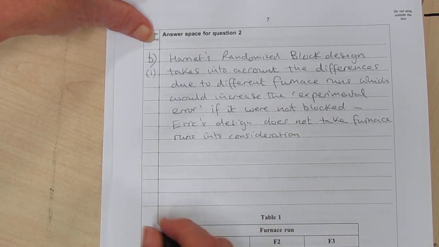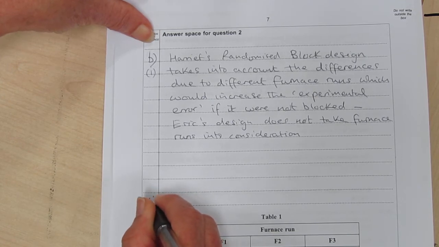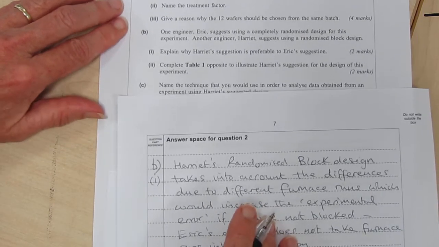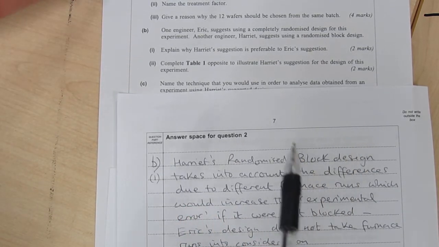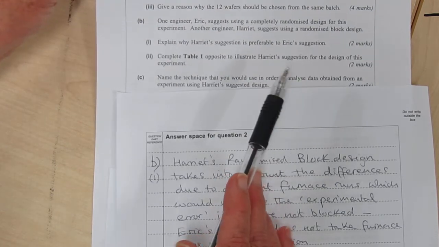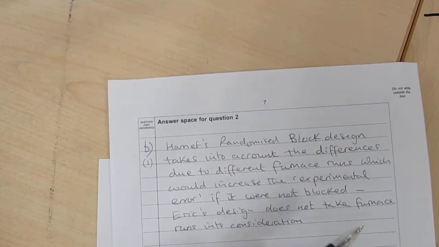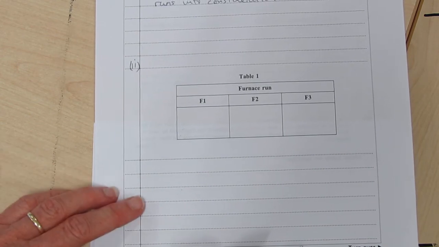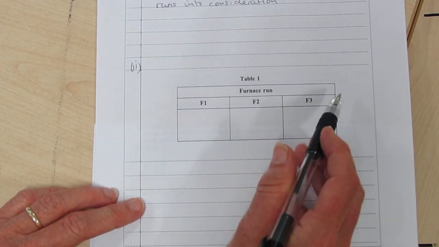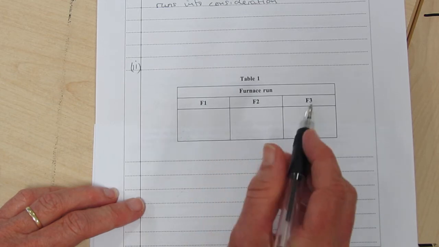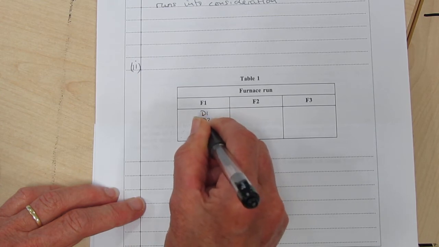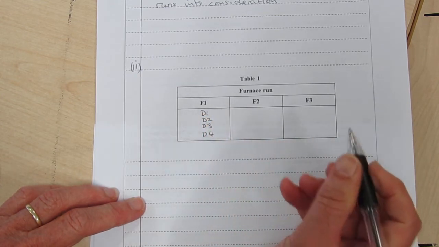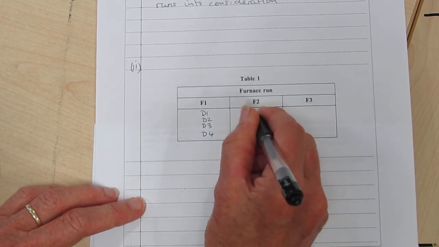The second part of part B asks you to complete table 1 to illustrate Harriet's suggestion for this randomised block design. If these are the different furnace runs, the implant material on the wafers, you have to ensure that the different implant doses are on wafers in each of the 3 runs.